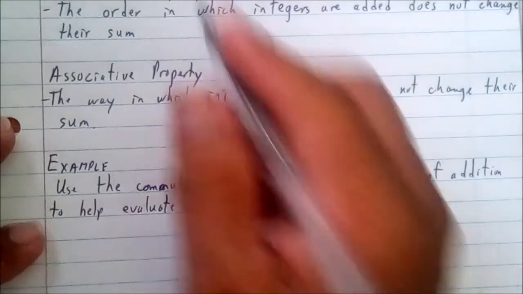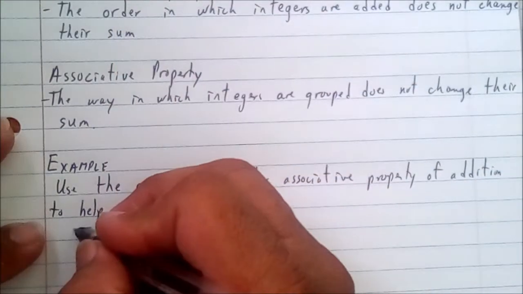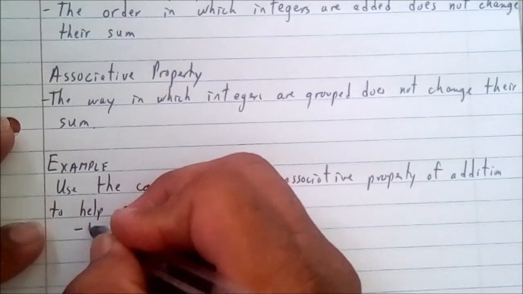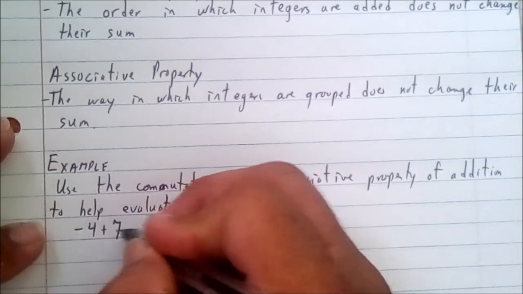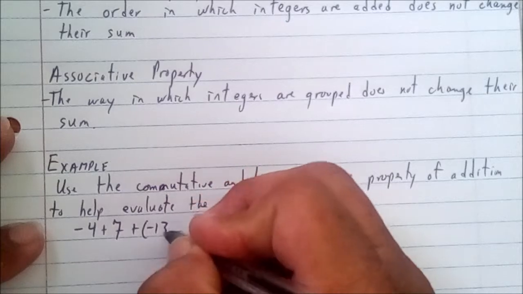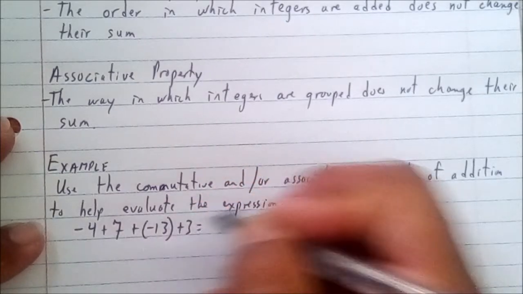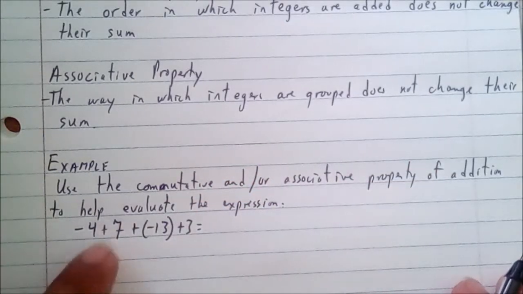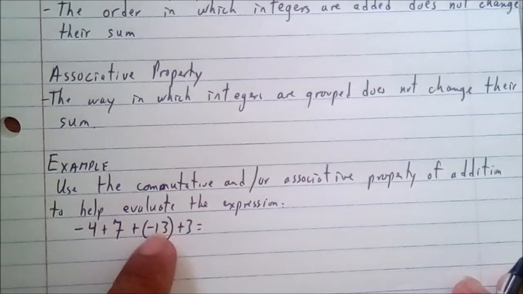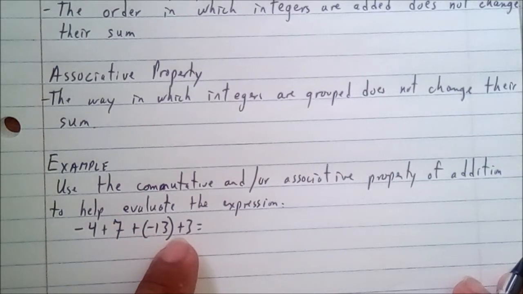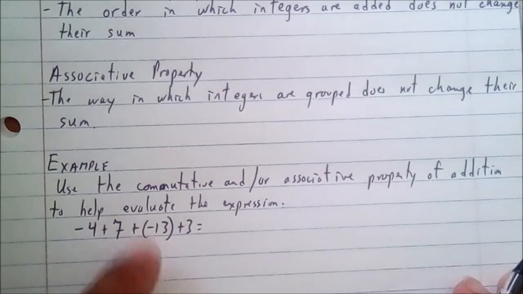And the expression, we're going to use the same problem as before. Negative 4 plus 7 plus negative 13 plus 3. Our strategy here is to use the commutative or associative property of addition so that we can add the positives and the negatives separately. Then we will add those results to obtain the final answer.